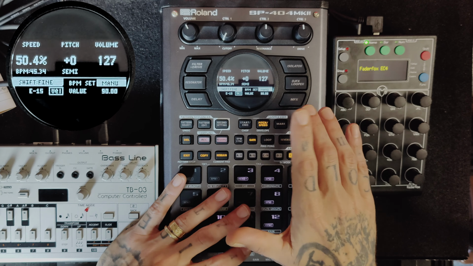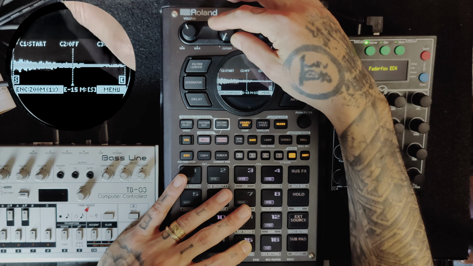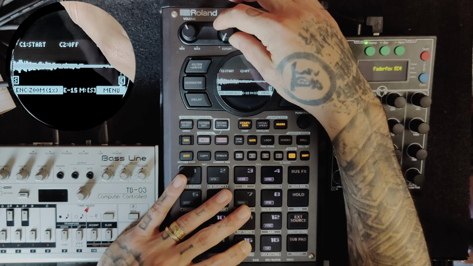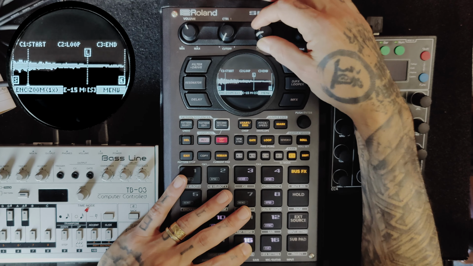It's moving. So let's try to loop this one and make it maybe a little longer. Oops, sorry, I have to activate the loop.